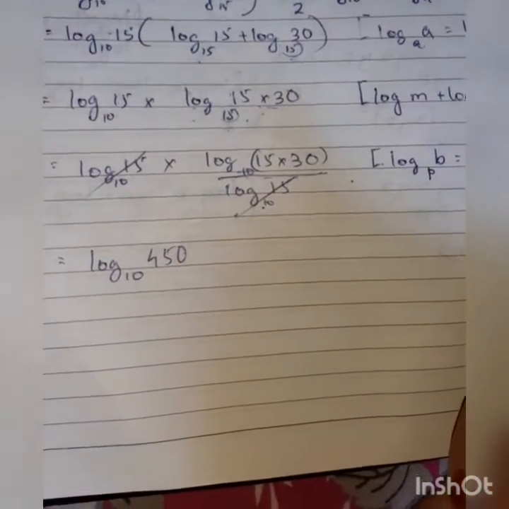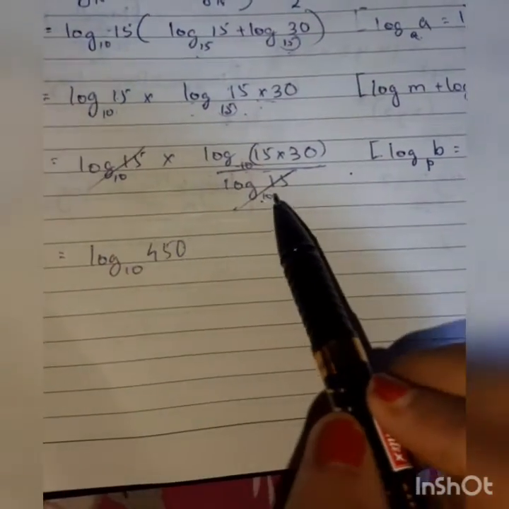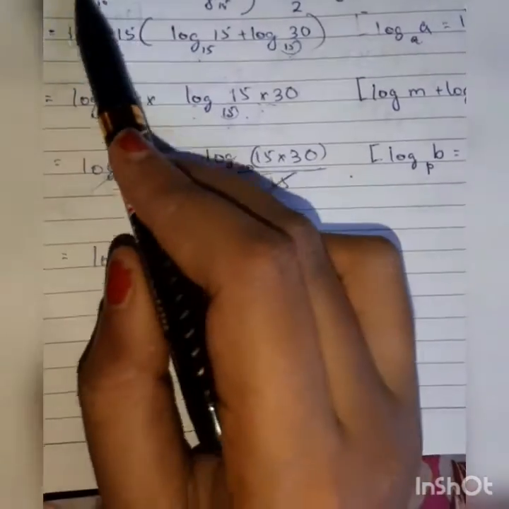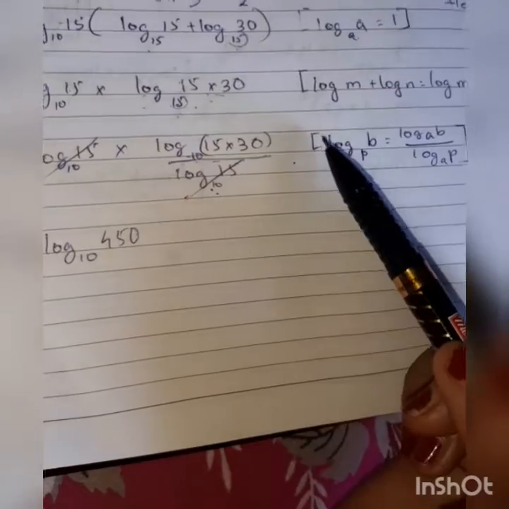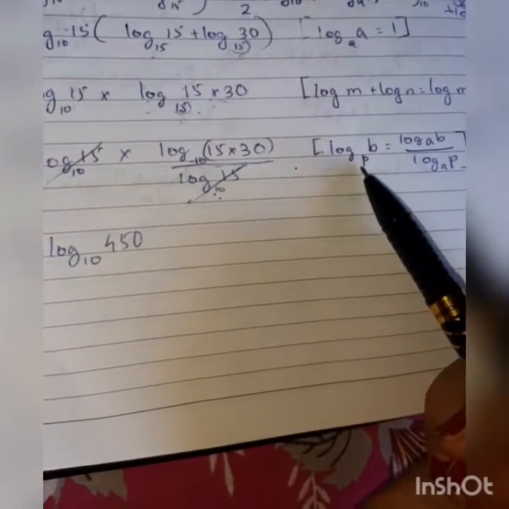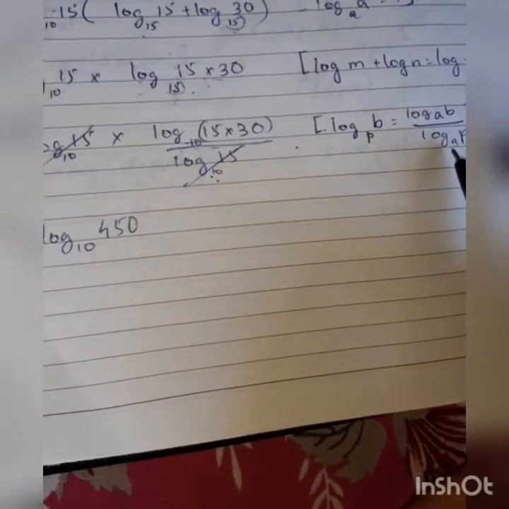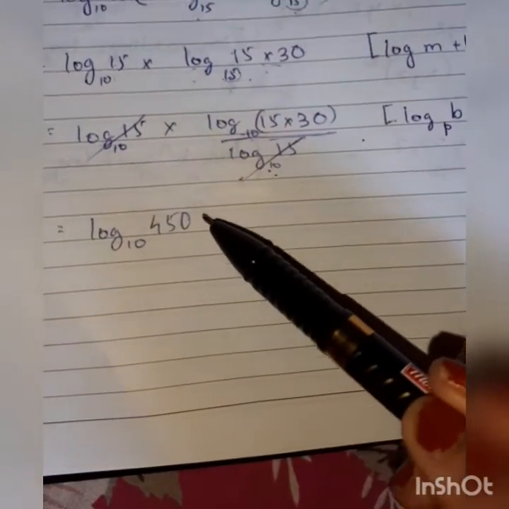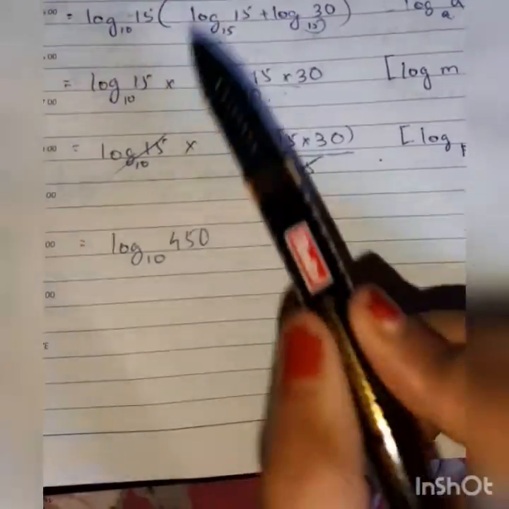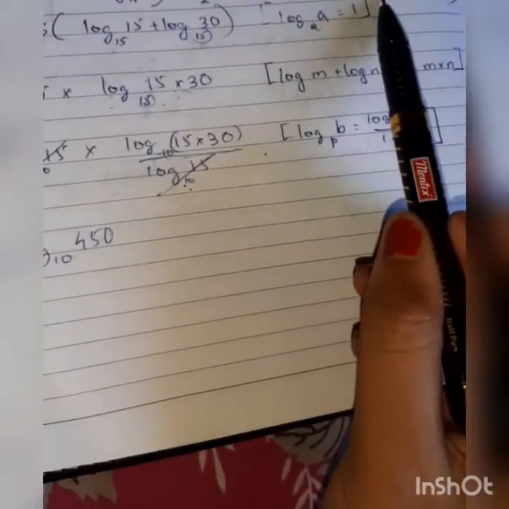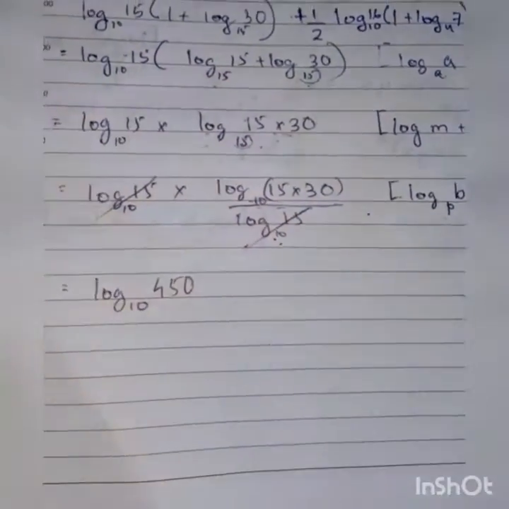So this is the method, that is introduction of a new base such that this term and this term cancel. I want this term to be cancelled. That is why I have introduced the new base. It is log b to the base p, where p is the base that was 15, is equal to log b to the base a by log p to the base a. So we are having log 450 to the base 10. This is the first term's value only. You have to find out the remaining 2 and then solve and get the answer as 2.